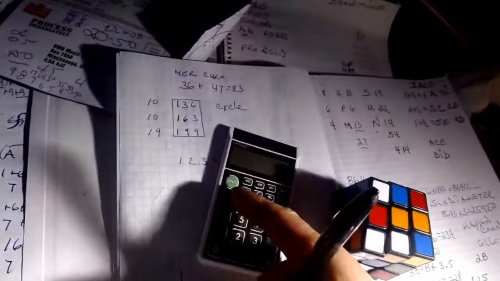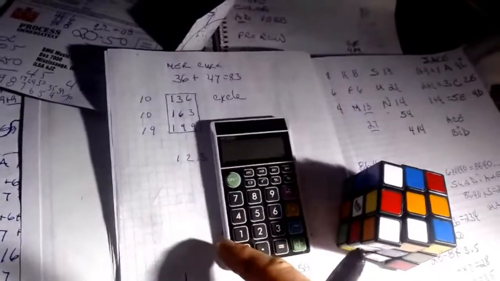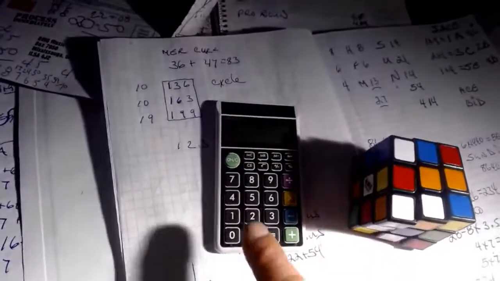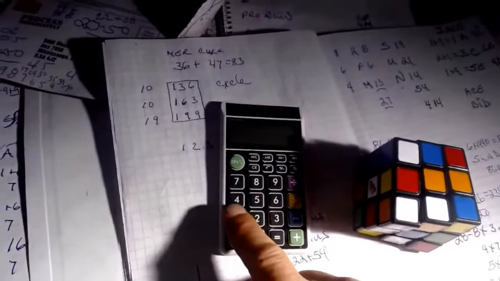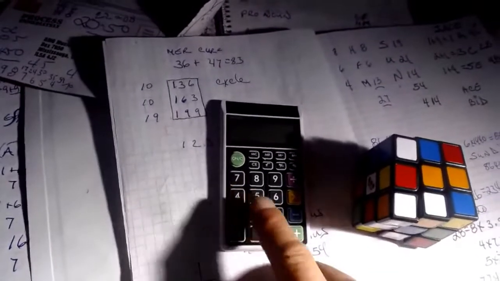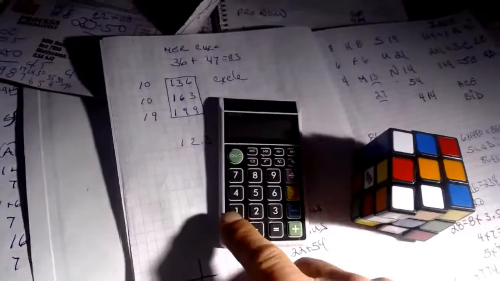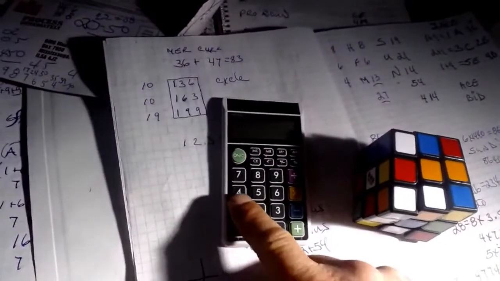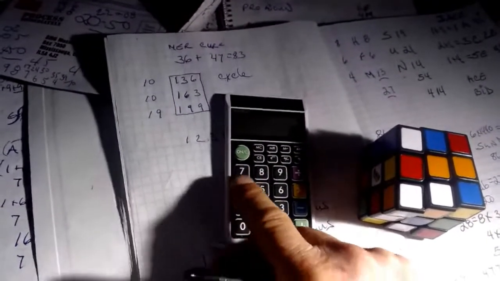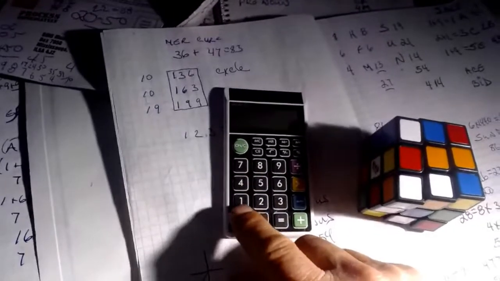Everything runs, as the calculator shows, 1, 4, and 7. 3 times 1, 3. 3 times 4, 12. 1 and 2, 3. 3 by 7, 21. 2 and 1, 3. 4 by 1, 4. 4 by 4, 16. 1 and 6, 7. 4 by 7, 28. 2 and 8 is 1.